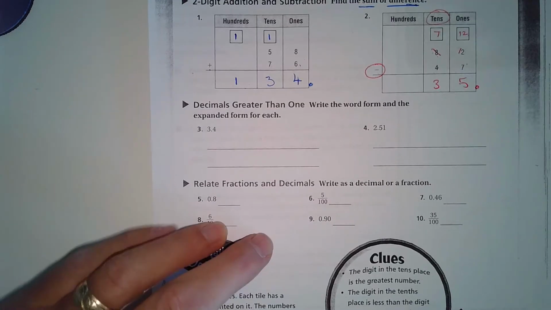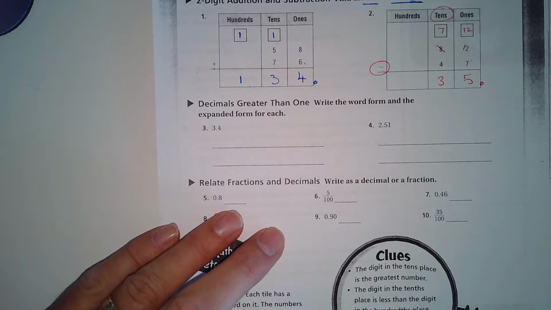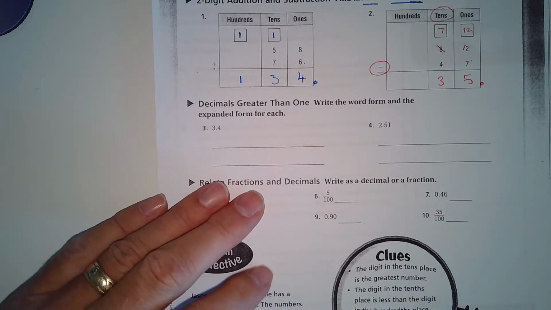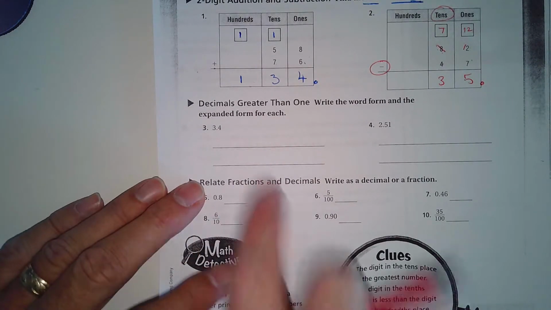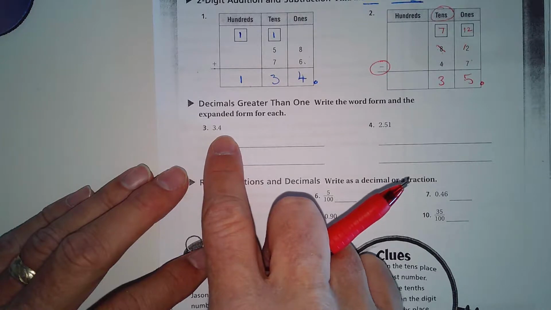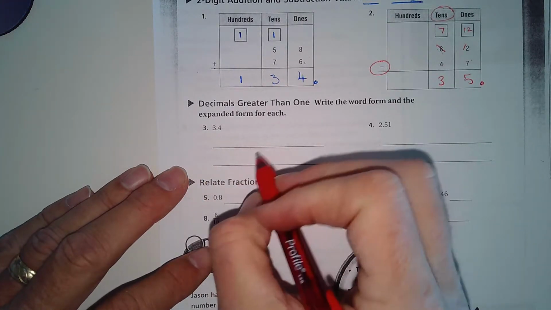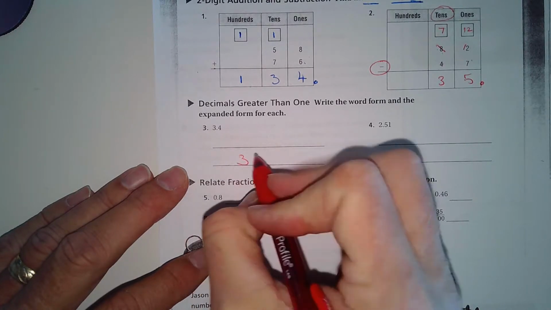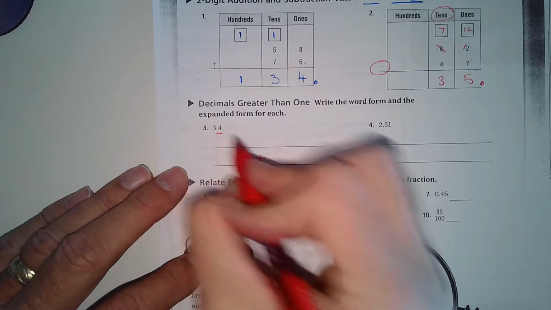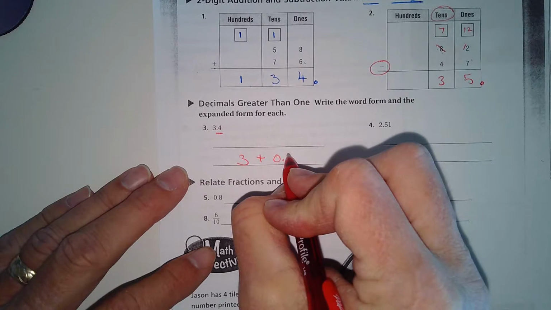Then it says decimals greater than 1. It says write the word form and the expanded form for each. So this is 3 and 4/10. The expanded form would look like this. Let me write this down first here. It'd be 3 plus, what would it be plus? 0.4, or you could write 4/10.